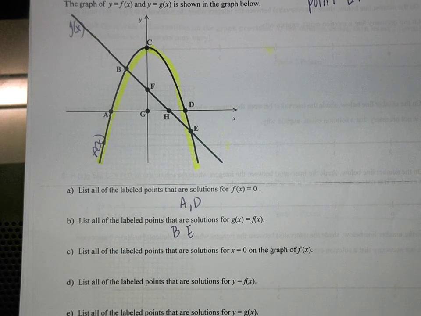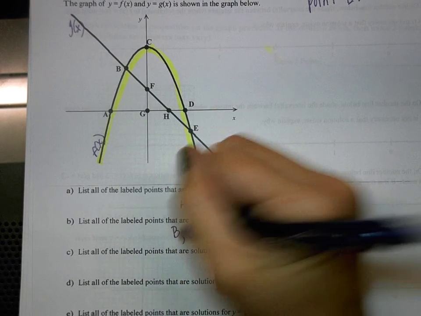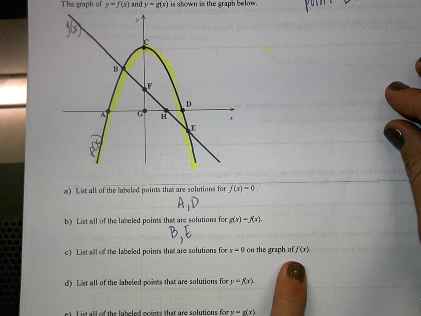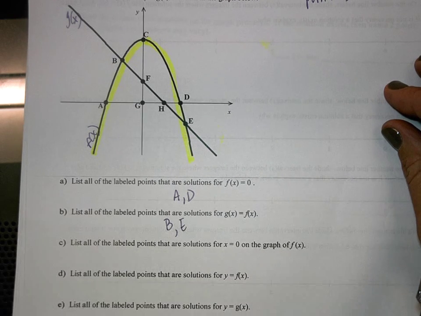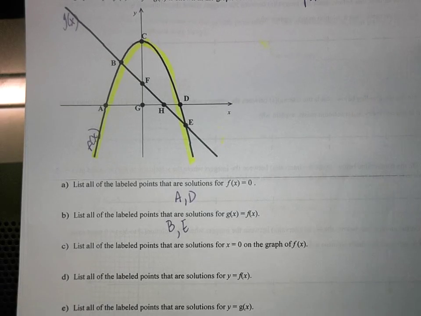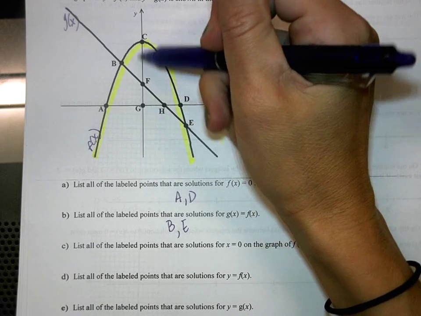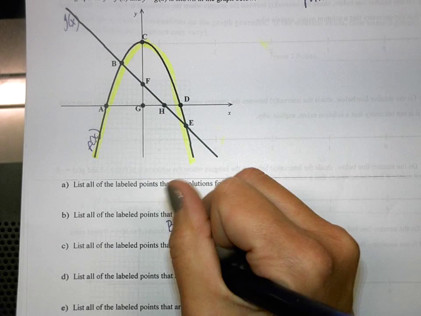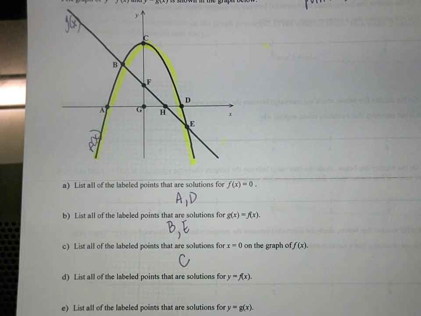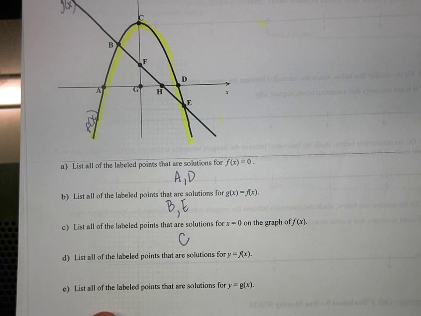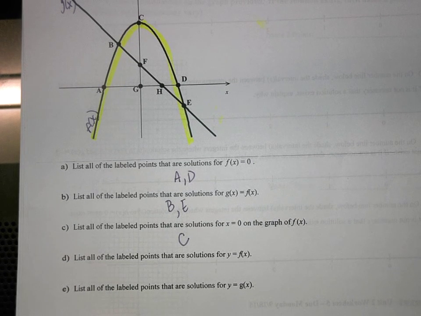All right. So the next one says, list all of the labeled points that are solutions for x equals 0 on f of x. So where does x equal 0 on your f of x graph? Only at C. So this is where you're at 0 for the x, and then you have a value on the y. So C is the only one that will work on this one. G's just there, isn't it? G is just there to confuse you. Exactly.